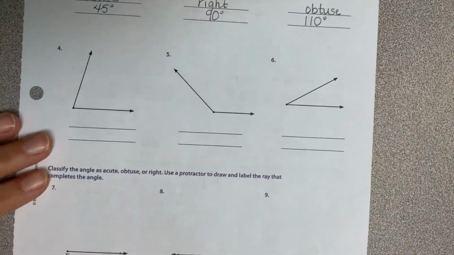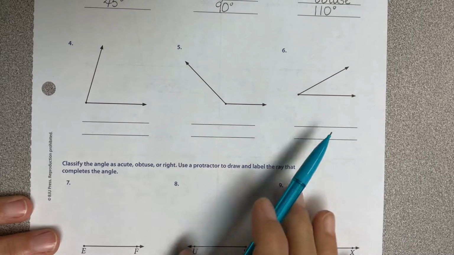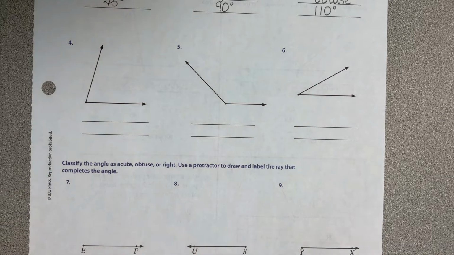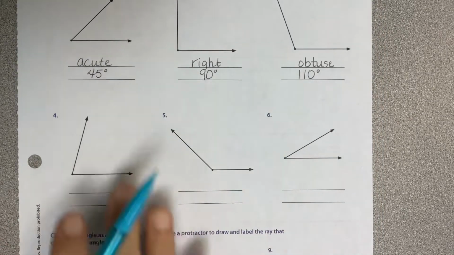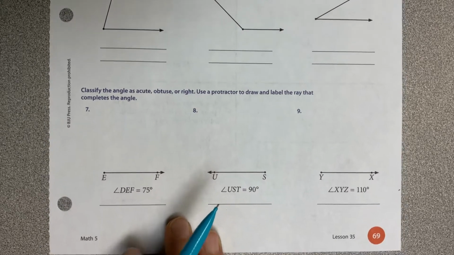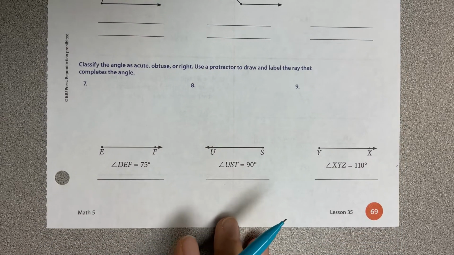All right, like I said, go ahead and do 4, 5, and 6. If you want to pause the video really quick and do those, that is fine, but I'm not going to do those 3 on the video. This is very much review from what we did yesterday. What I do want to focus on is down here at the bottom.